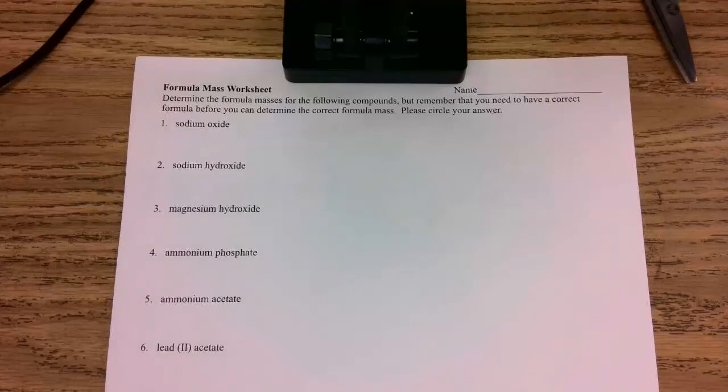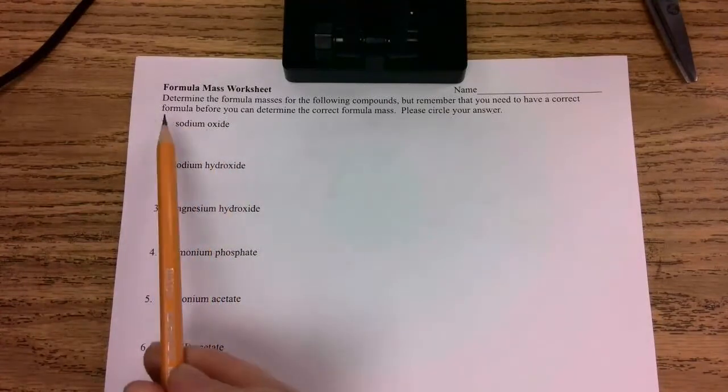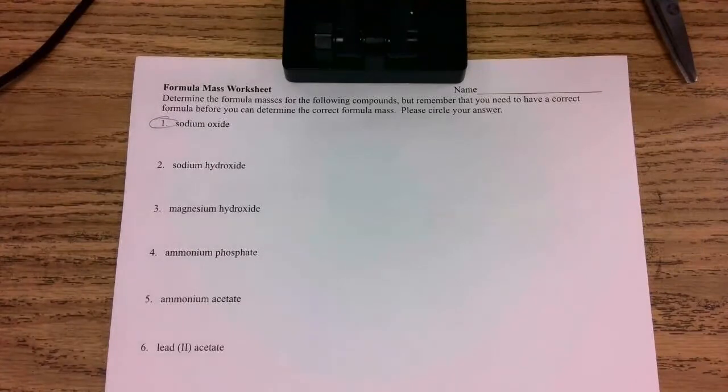All right, guys, let's review some formula mass here. If you looked at the little note set that I shared with you, it goes over some steps for determining formula mass. The first thing you have to do is look at the compound you're given. Let's do number one together.